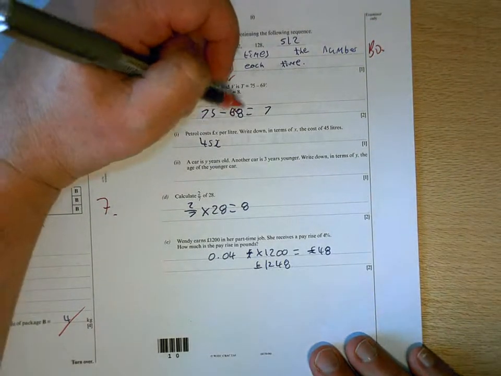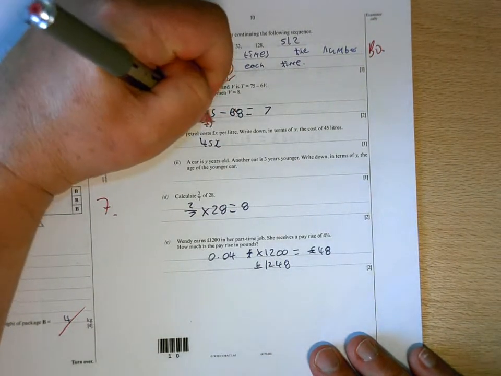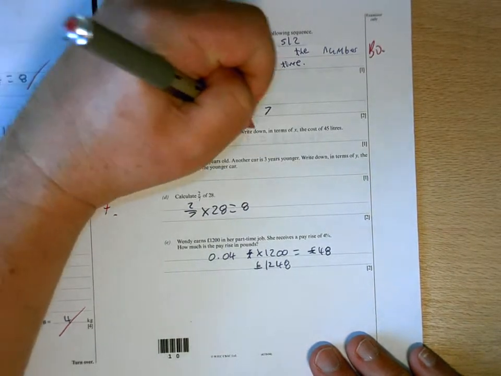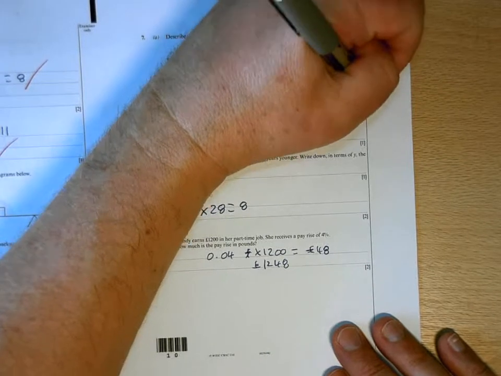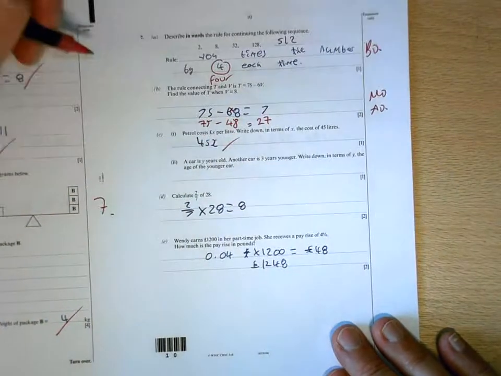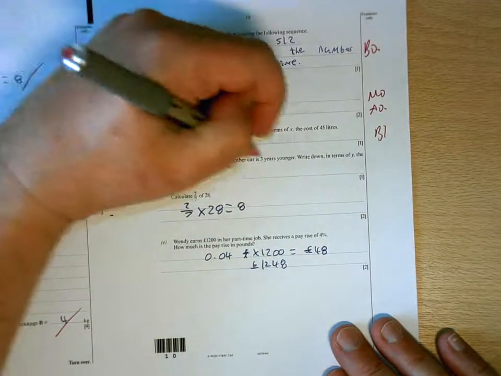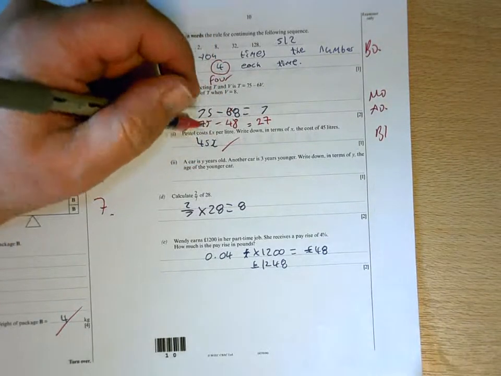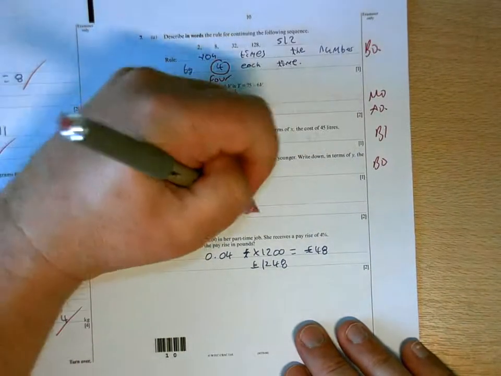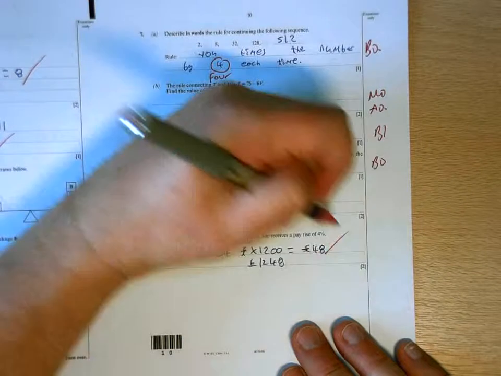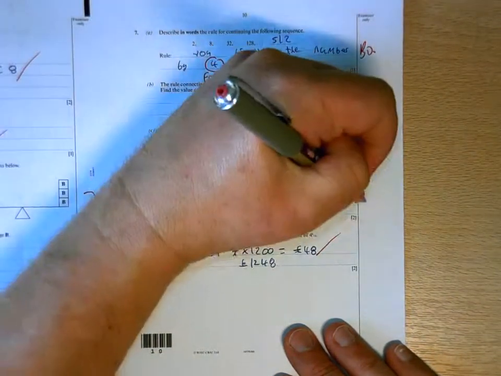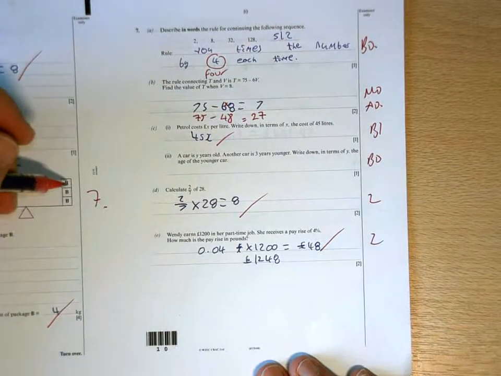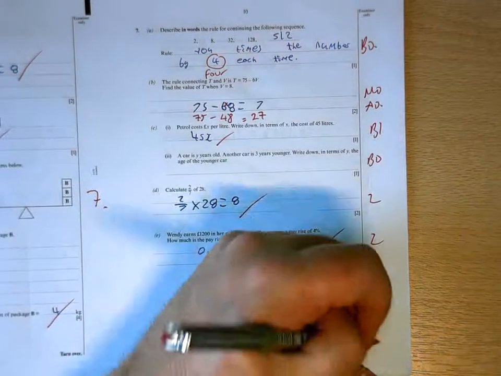So it's not 75 take away 68, it's 75 take away 6 eighths of 48, which is 27. 45x is correct. We've done one like that this week, so you should be able to do that now. That is correct, and 48 is correct there. Total for the page, 7, 12.